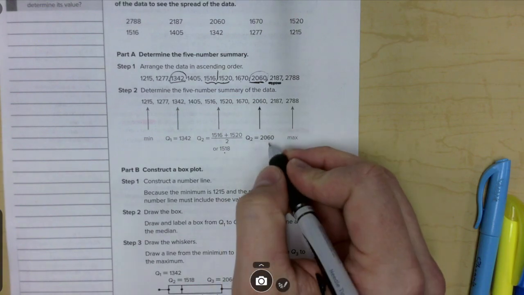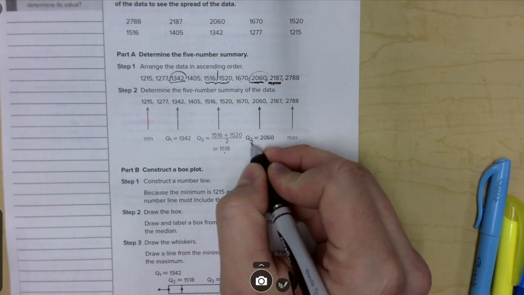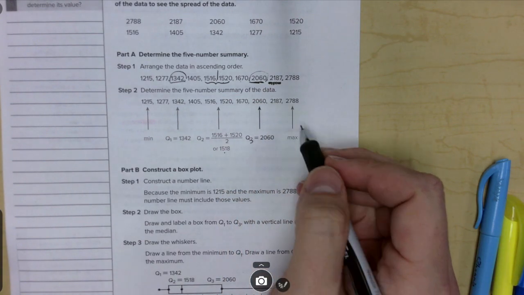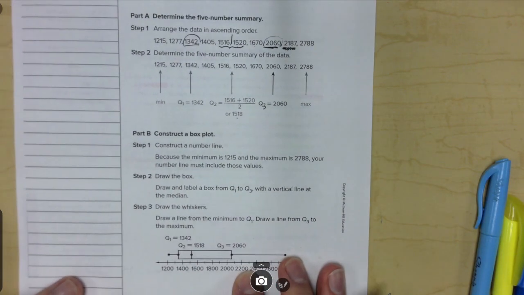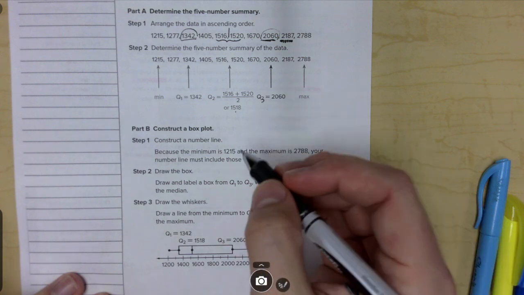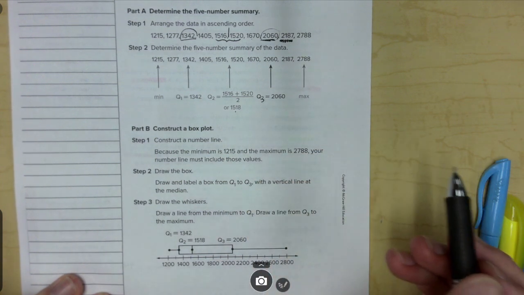There's a typo here. This should be Q3. Q3 is 206, and the maximum. Q2 is right there. So now we have to construct a box plot.